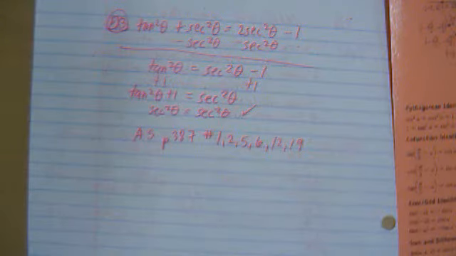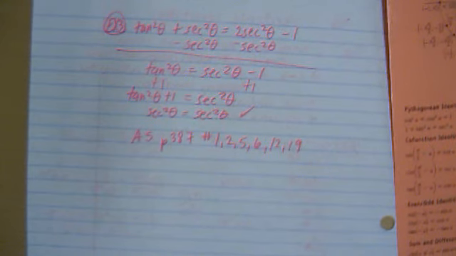Okay, your assignment for this is A5, page 387, numbers 1, 2, 5, 6, 12, and 19. Tomorrow you will have a work day, so if you're not understanding, please make sure you let me know so that we can get you some help. Good luck.